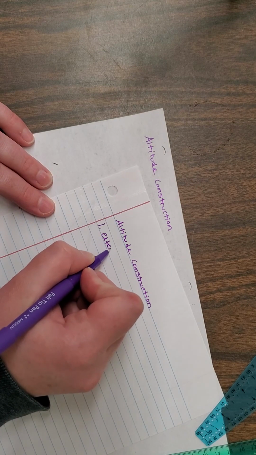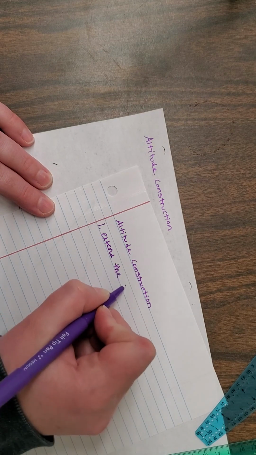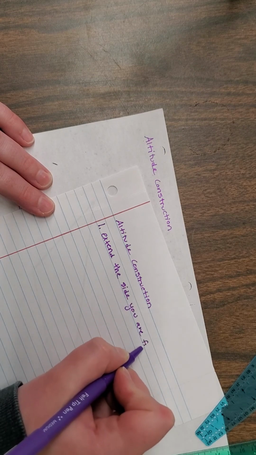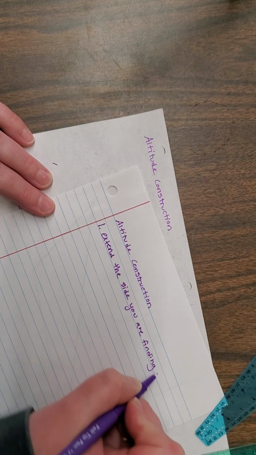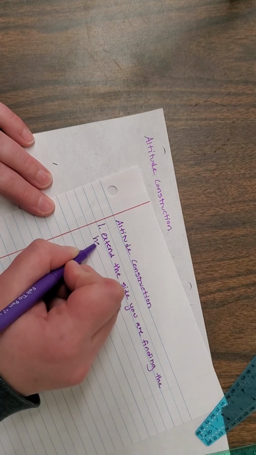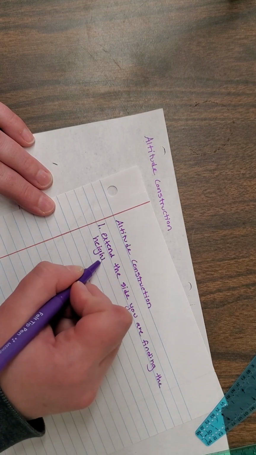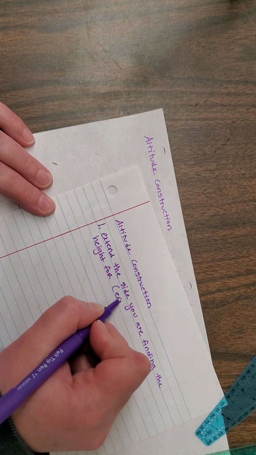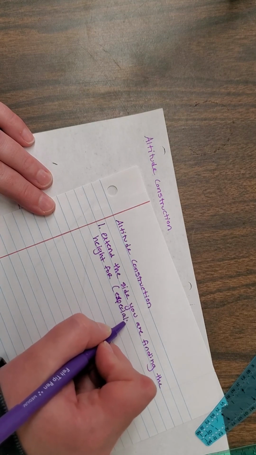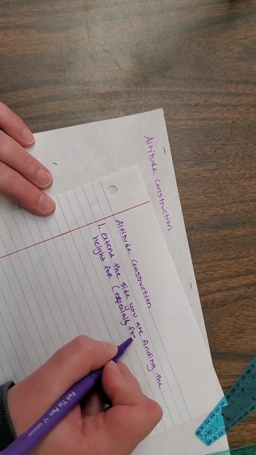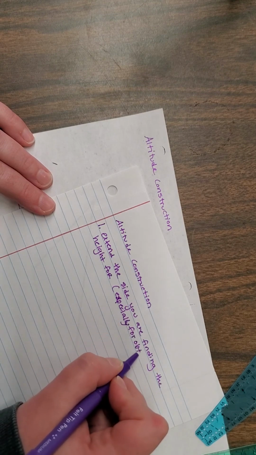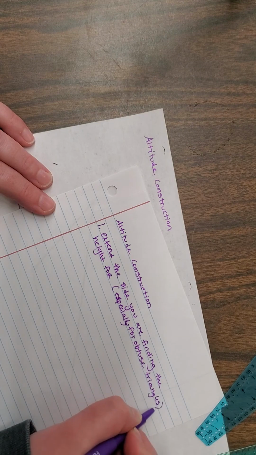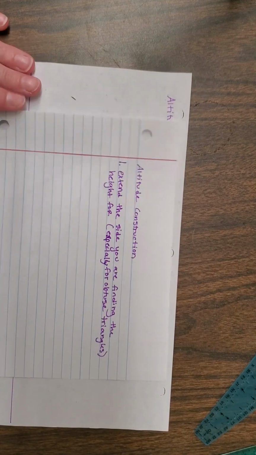is extend the side you are finding the height for. Again, especially for obtuse triangles, like this example is. All right, so again, extend the side.